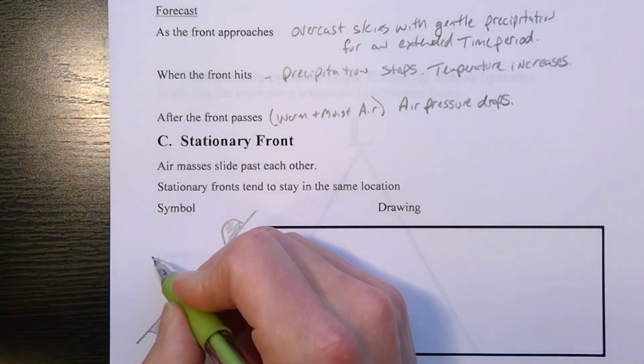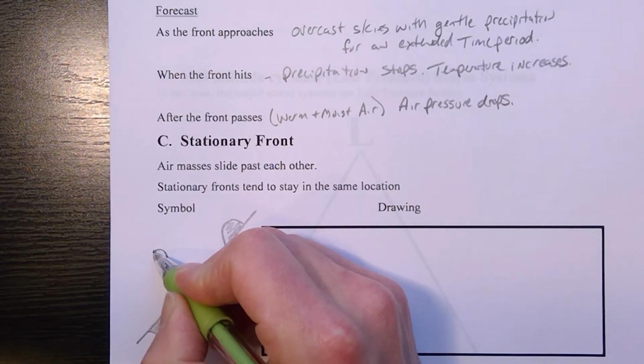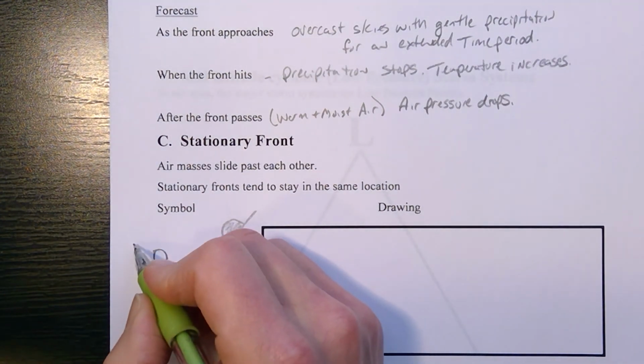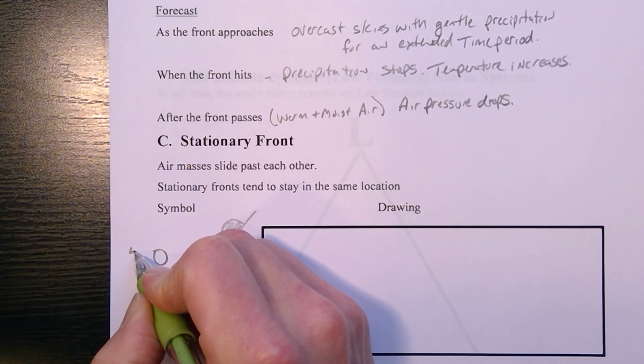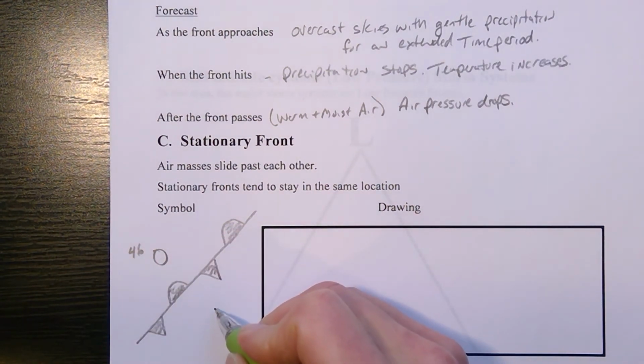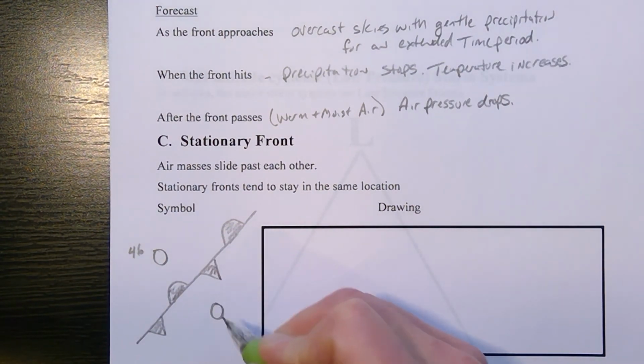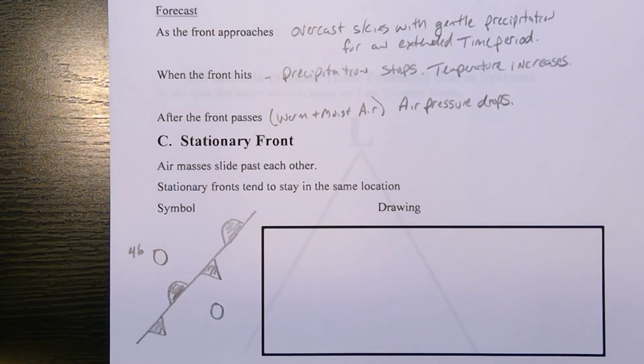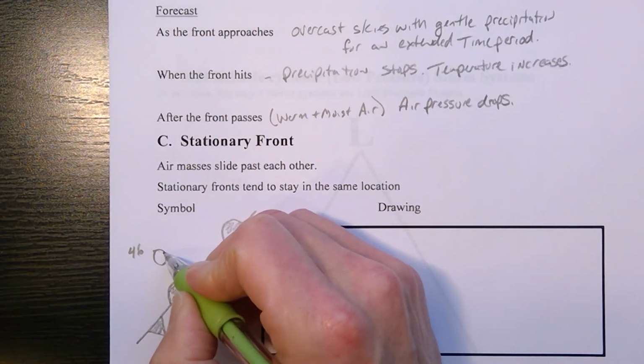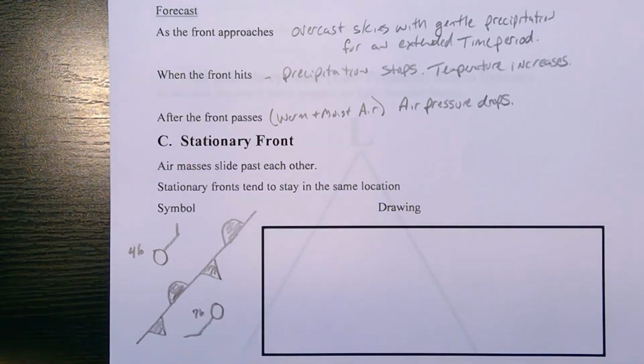Now, this is the cold symbol, so my colder air would be behind the cold symbol, and this might be 46 degrees. My warmer air is behind the warm front symbol, so this might be 76 degrees. Now, you're going to get this type of front sort of when the winds are not moving that frontal boundary, but the winds are moving parallel to the front lines.